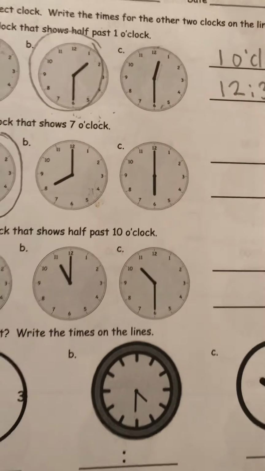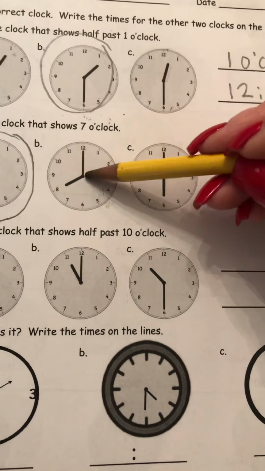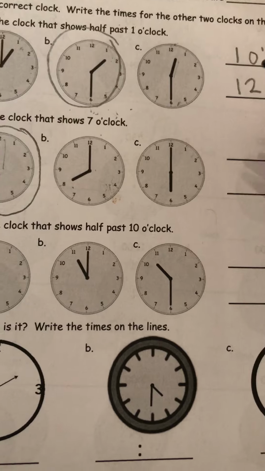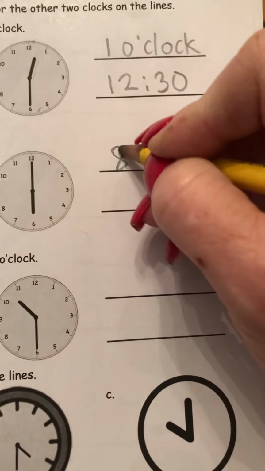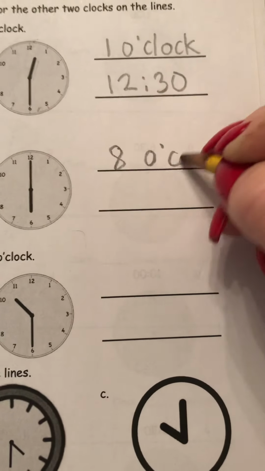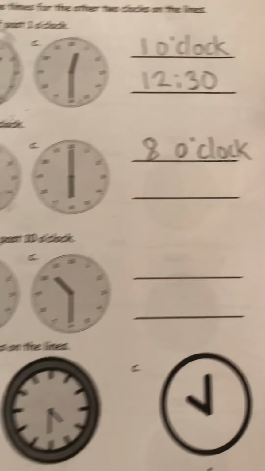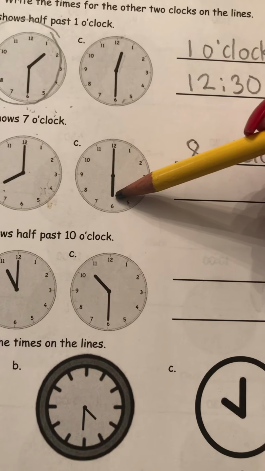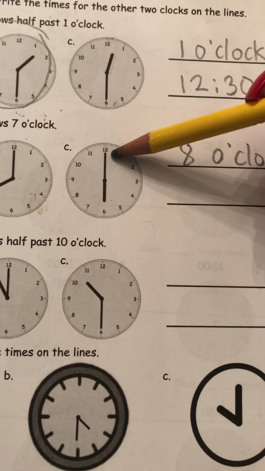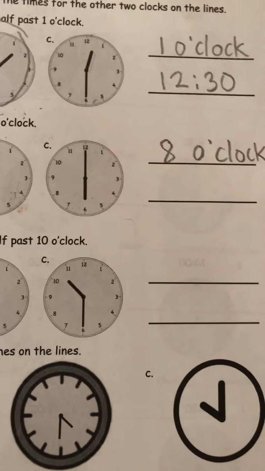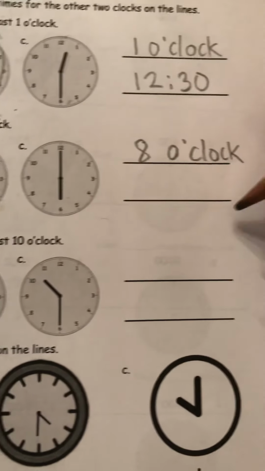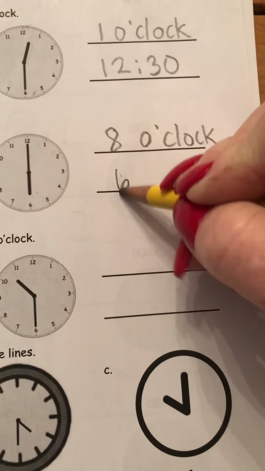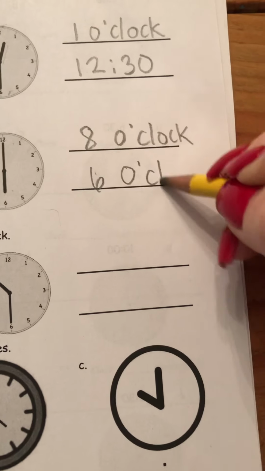What time does the next one say? The minute hand is at the 12. The hour hand is at the 8. So it's 8 o'clock. And I'm going to write 8 o'clock on the line. Clock C has the hour hand pointing at the 6 and the minute hand pointing at the 12. Write down what time that says on the line. Good. You should be writing down 6 o'clock.